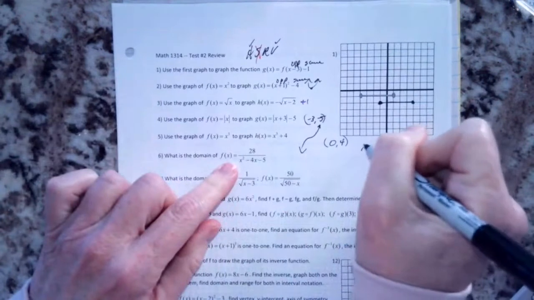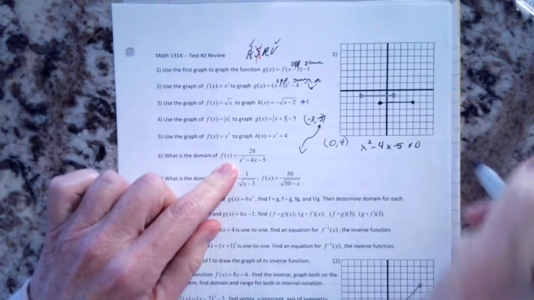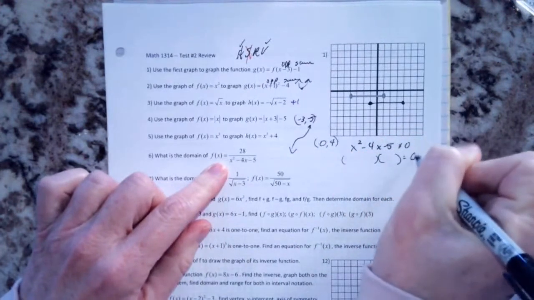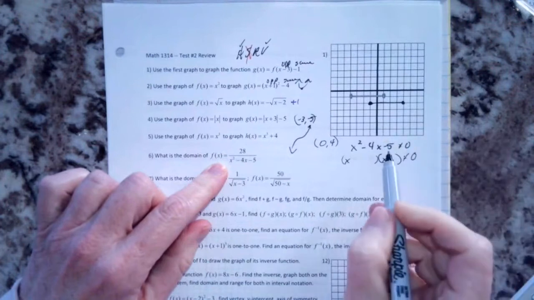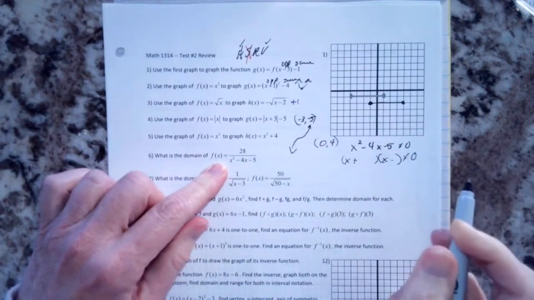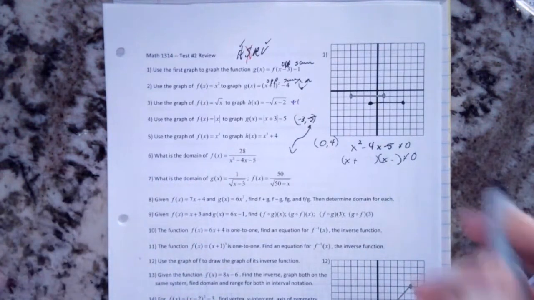If we're worried about x squared minus 4x minus 5 cannot equal 0, then we'll factor this. X and x, the signs need to be different. We need two numbers that multiply to give us 5, whose difference is 4. Of course, that's 5 and 1.